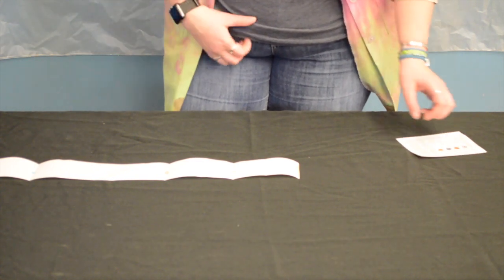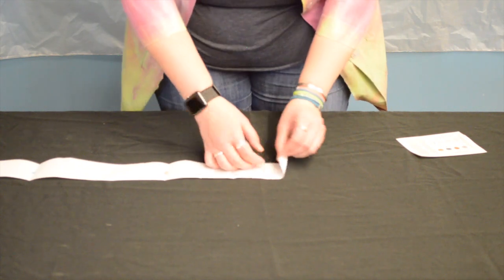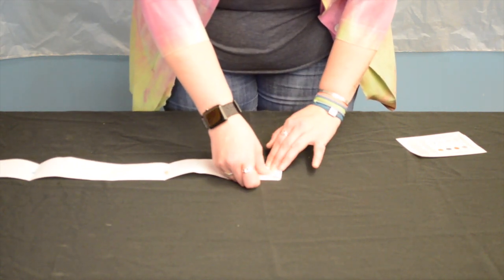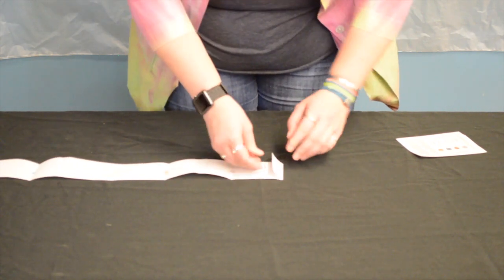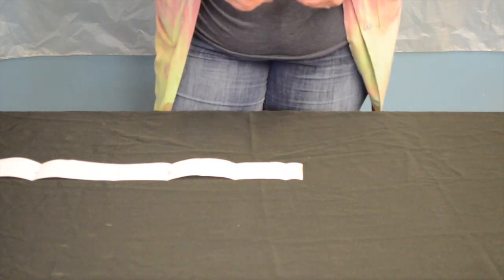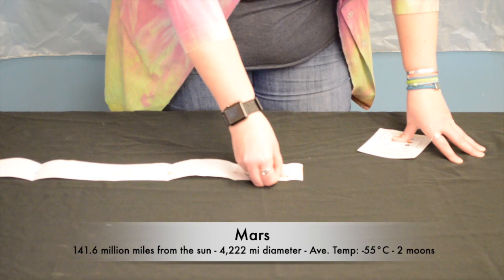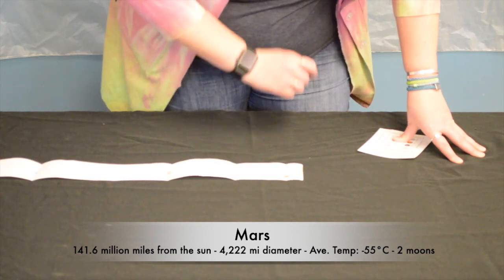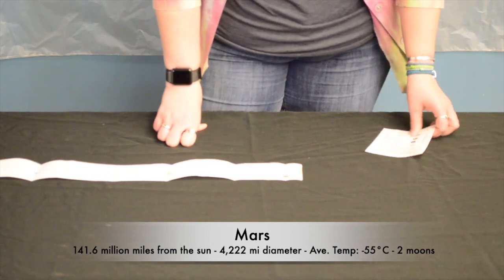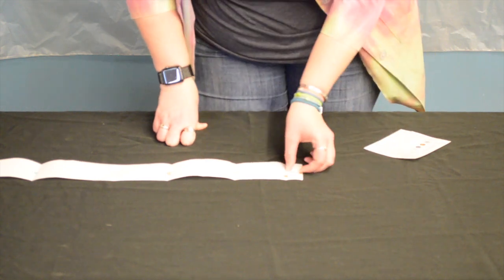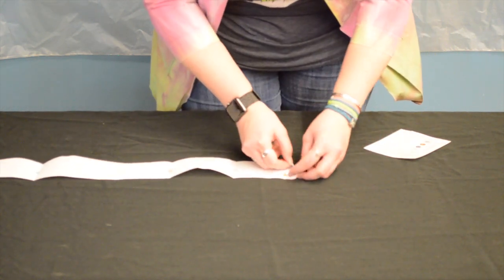All right, so next we are going to fold the sun to the asteroid belt. And you're going to notice that you kind of run out of room. These planets seem like they're pretty close together. We're going to put Mars. And Mars is a red planet, so I've got a nice red dot there. All right. And then what we're going to do is we are going to fold the sun to Mars.